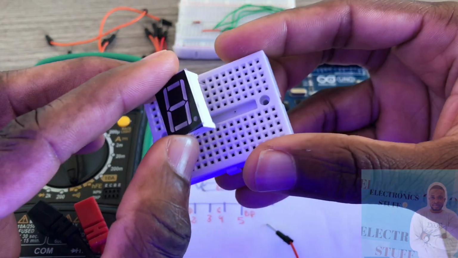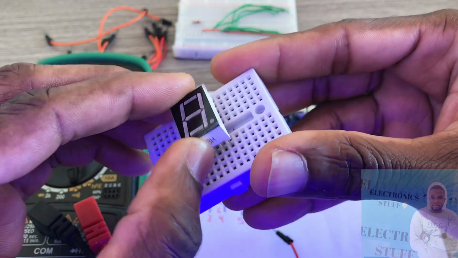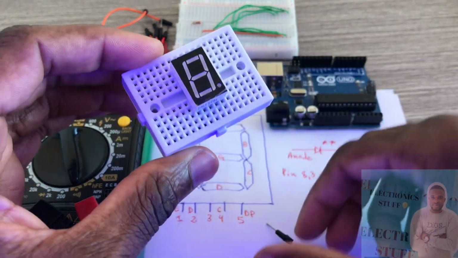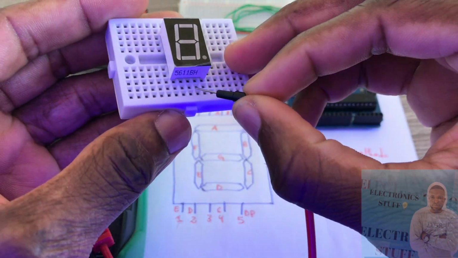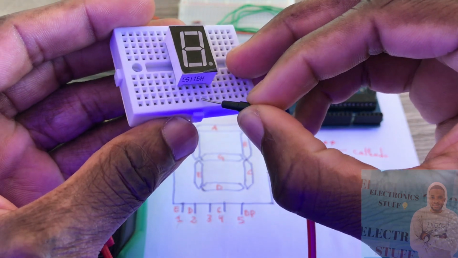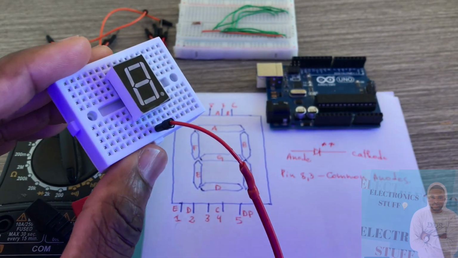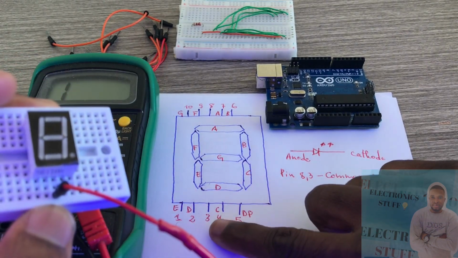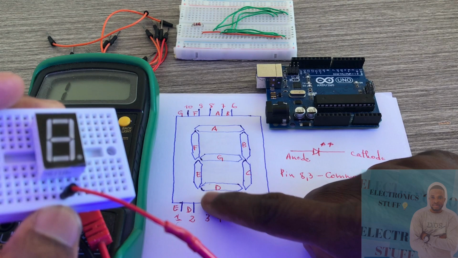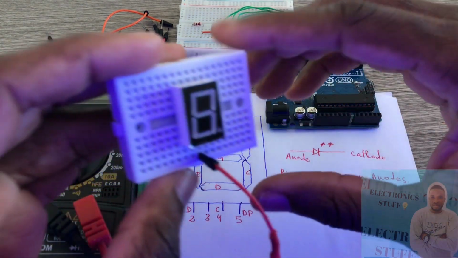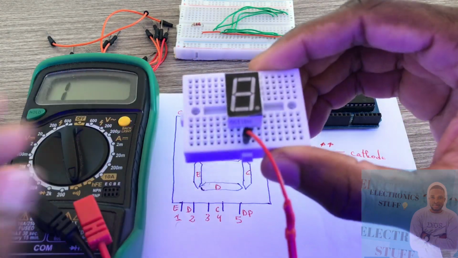So if I connect the red LED to the middle pin, pin 3 is the common. Pin 8 is also the common pin.